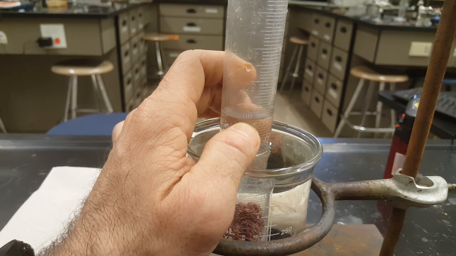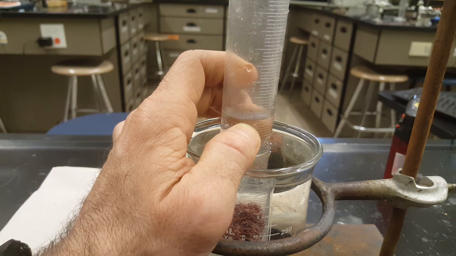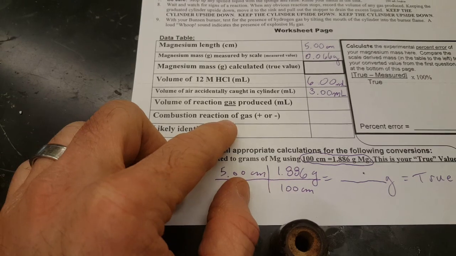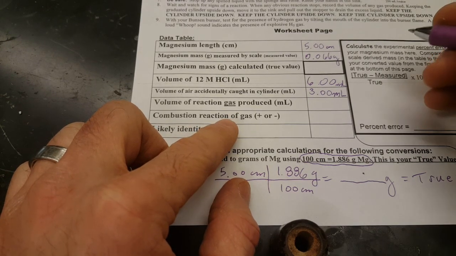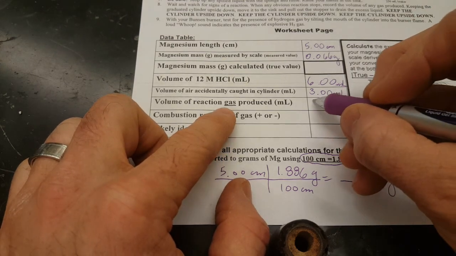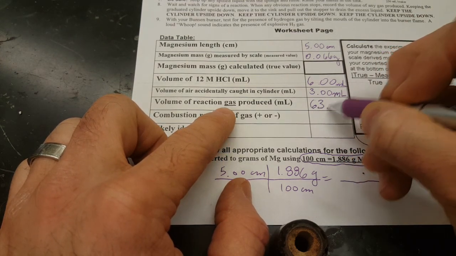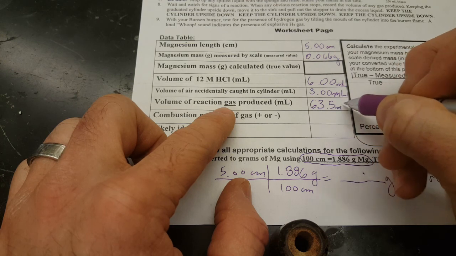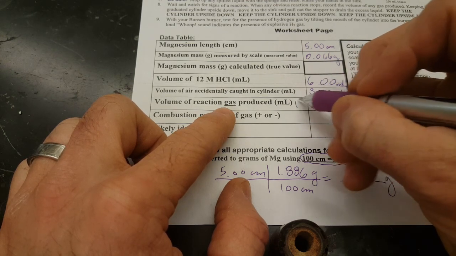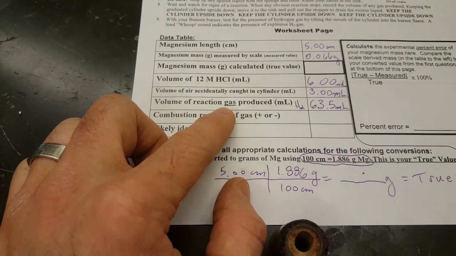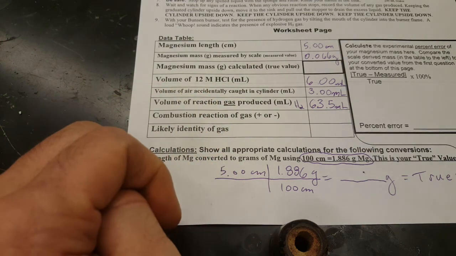So I've got 1, 2, 3, 63.5. And that 63.5 I'd write right here, 63.5 milliliters, and I think that it's H2, and we can test that next.